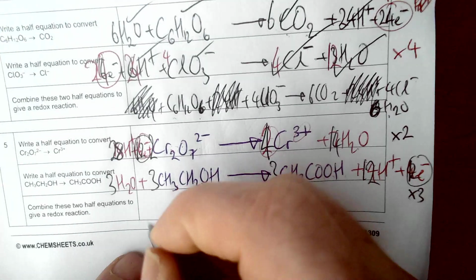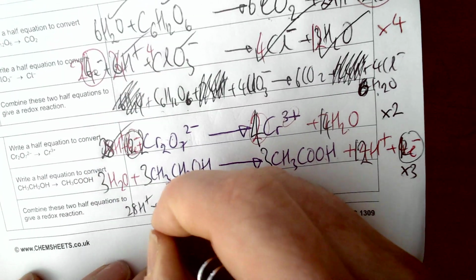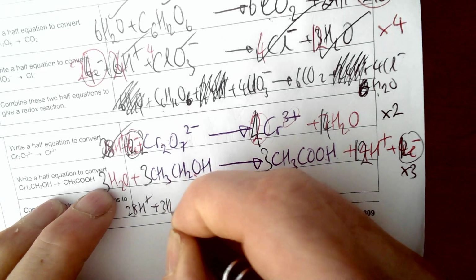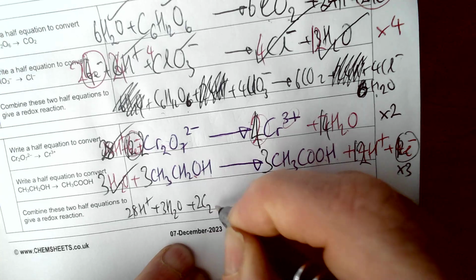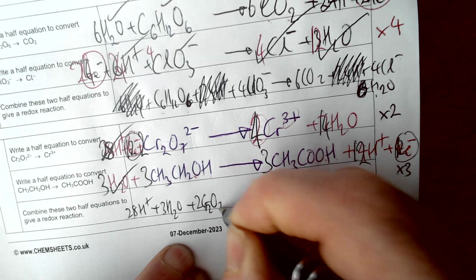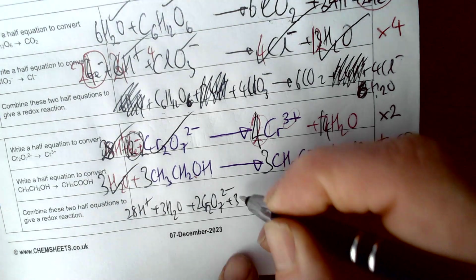Right, I'm ready to go. So, 28 H plus. Plus, I'll write the waters next. 3 H2Os. It doesn't matter what order you're doing them, as long as you don't miss anything. Plus 2 Cr2O7 2 minus, done that. Plus 3, what's that called? Ethanols.